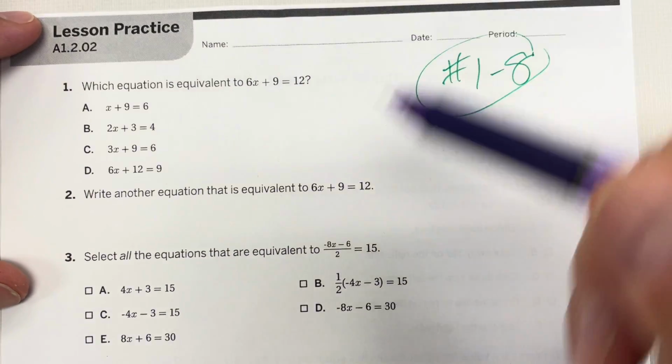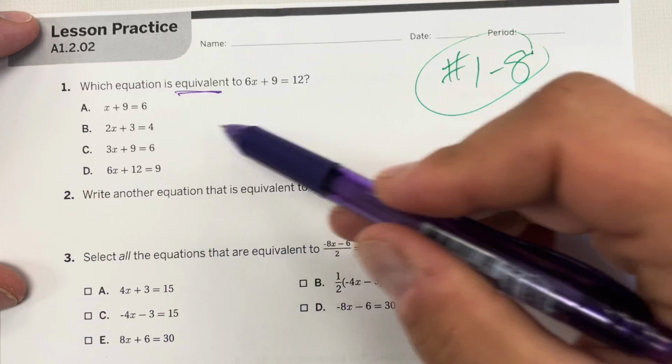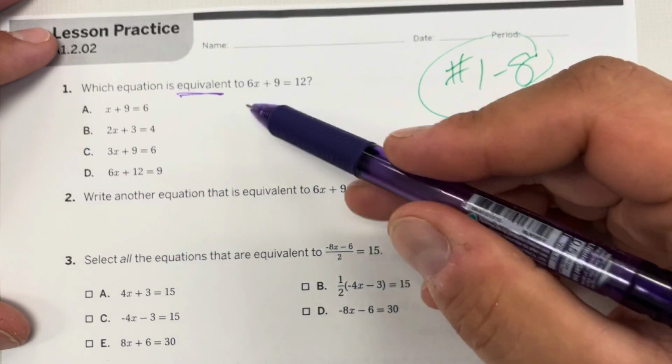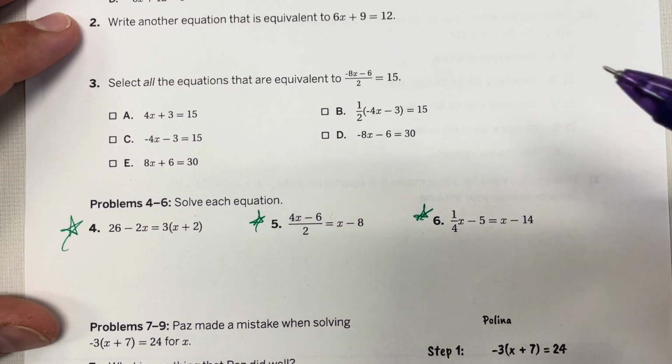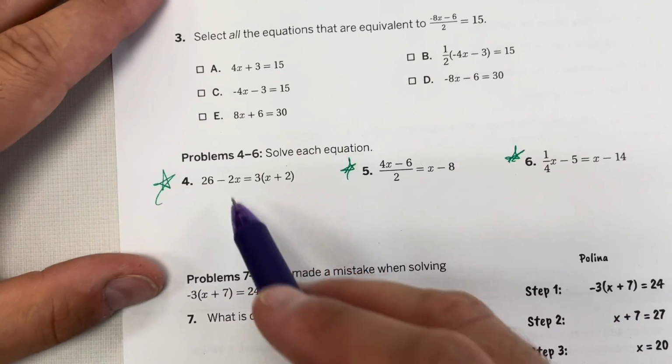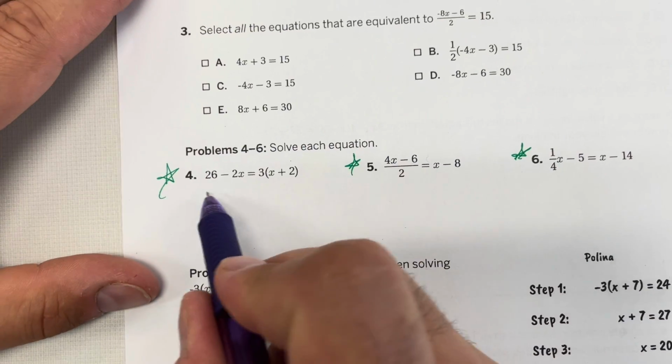A lot of today has been about equivalent equations and looking at how you can take one equation and transform it into another one. As we're solving equations, what are the steps of solving an equation that keeps it equivalent? So let's jump on down to this one. I asked you to do 1 through 8, but let's jump on down to this one. How would you solve this?